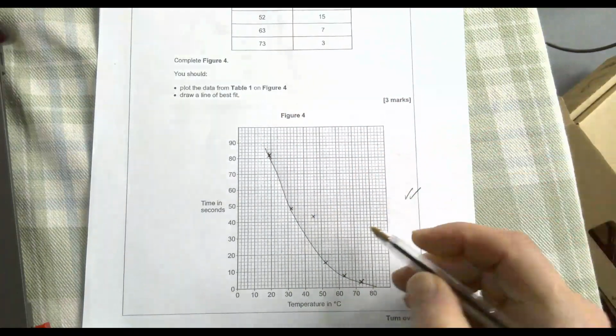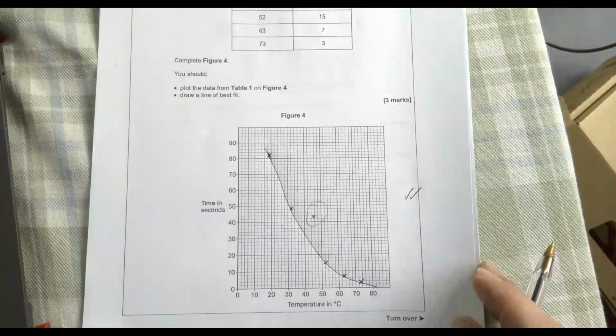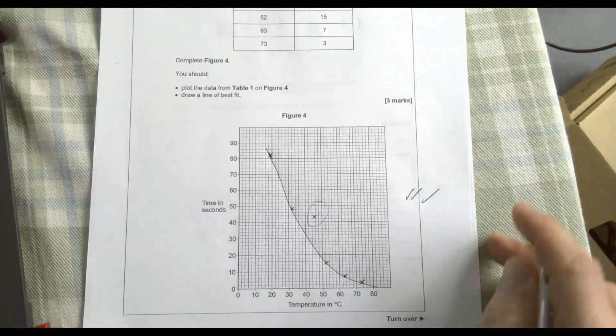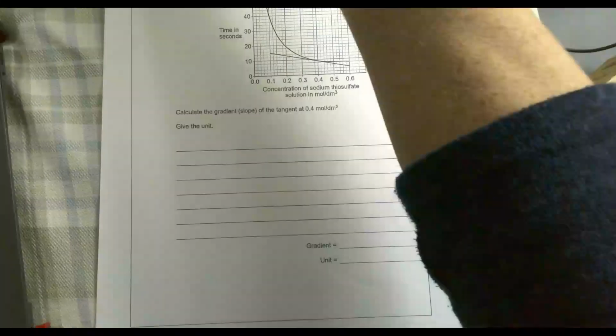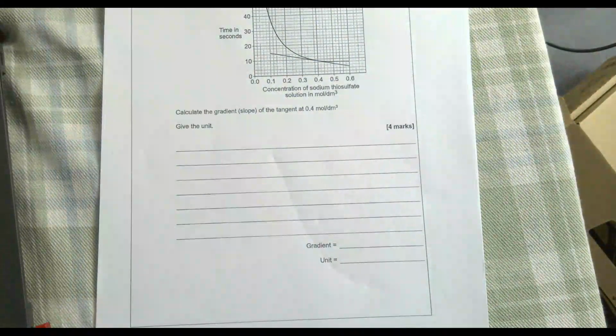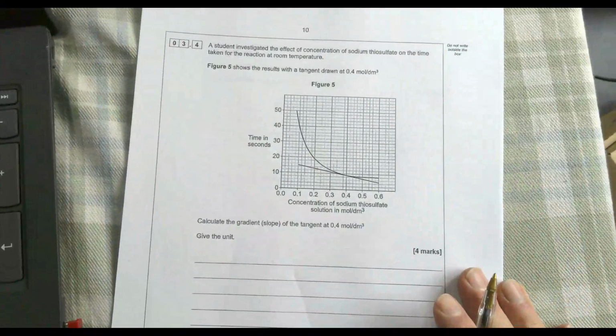Like this, and I'm going to ignore the anomalous data point there, and that's what I would have drawn that graph. Okay. Helpfully, they've drawn a very similar one over the page, so it gives you an idea of what you should have done. Slightly better than the one I drew.